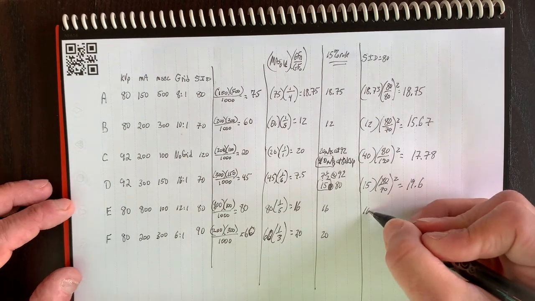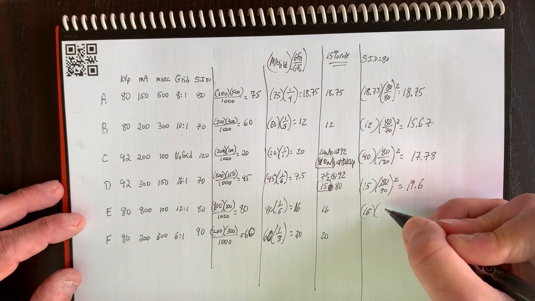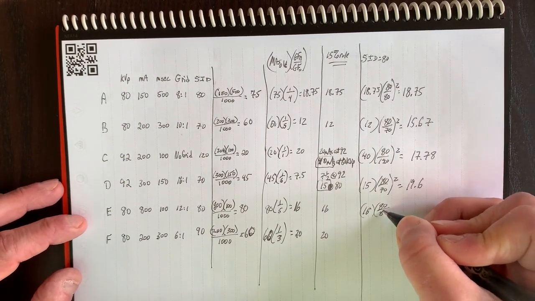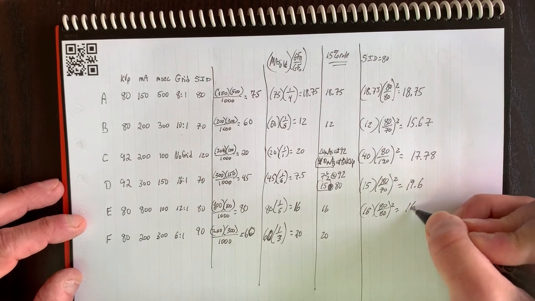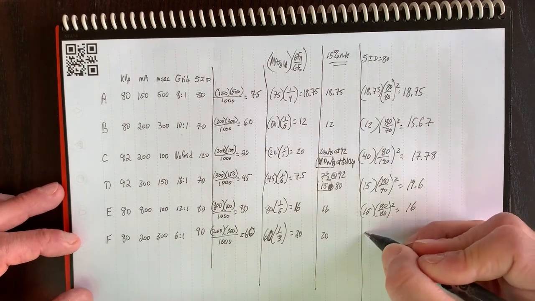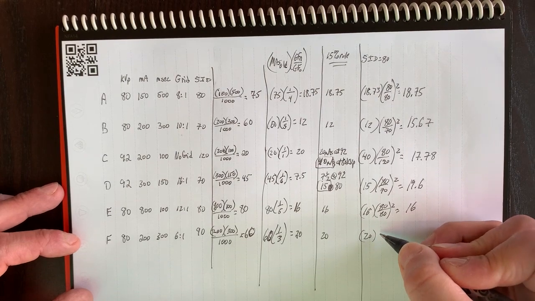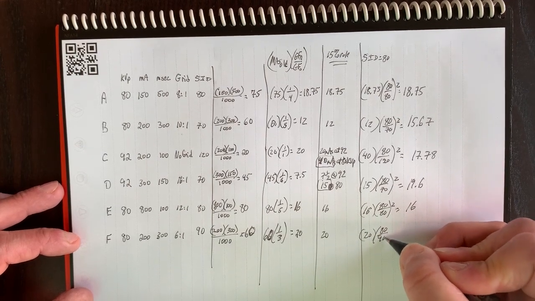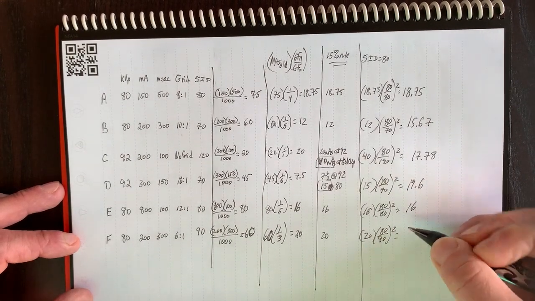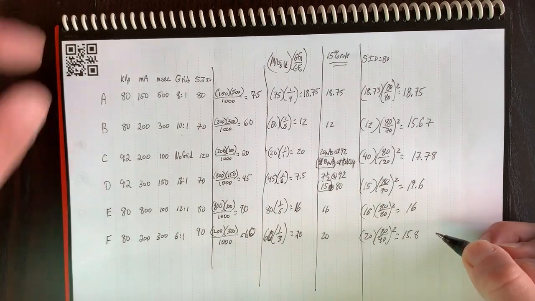Here I've got 16 mAs, and 80 goes up top, and it was at 80 squared, so that's still 16. And here I had 20 mAs, that was at 90 inches, so 80 over 90 squared equals 15.8.